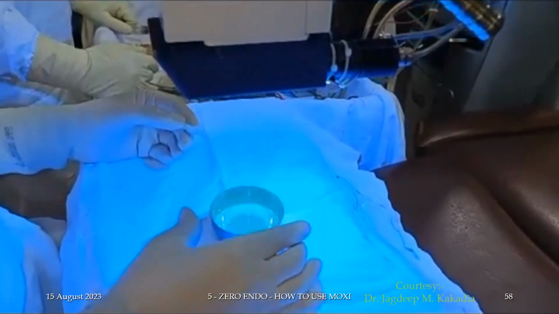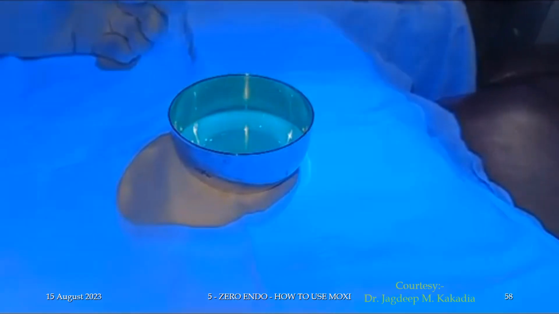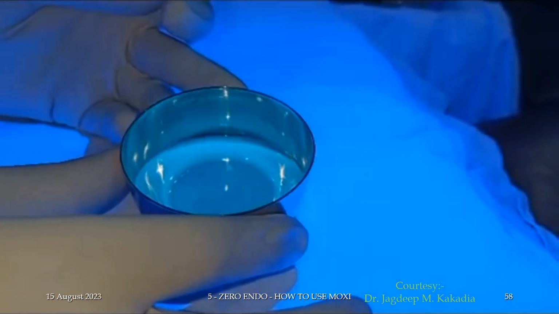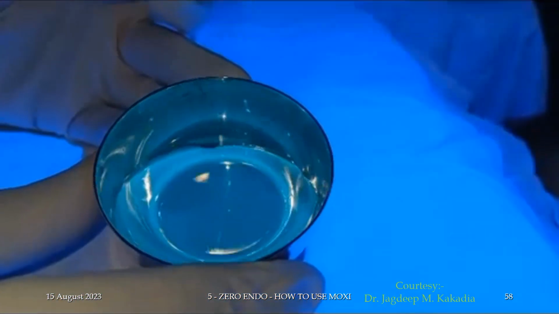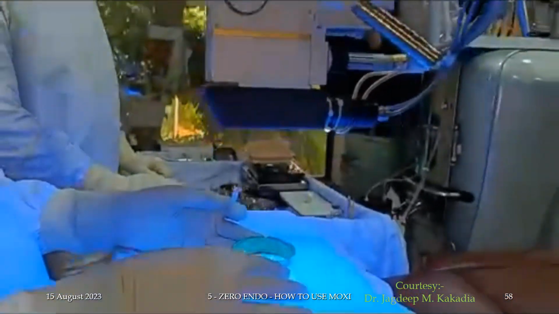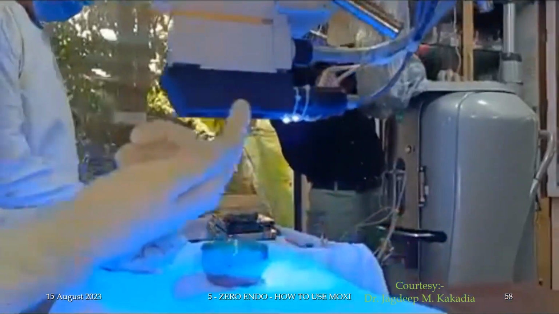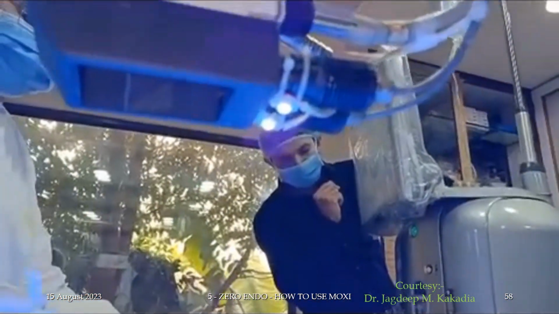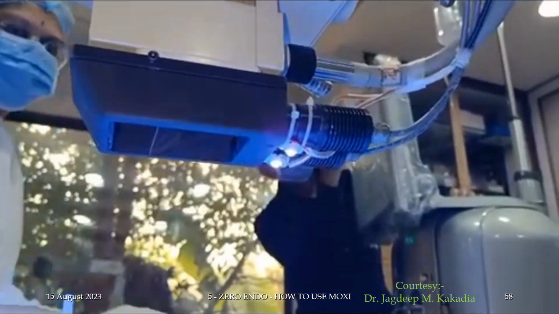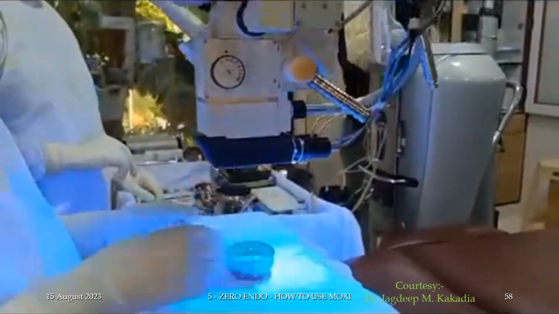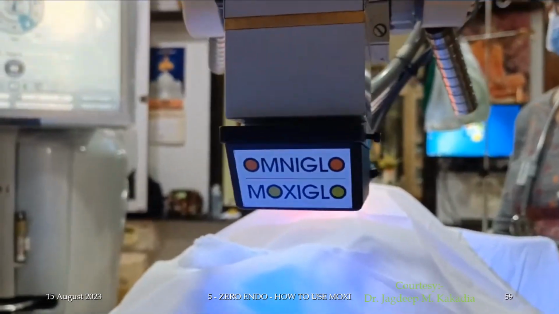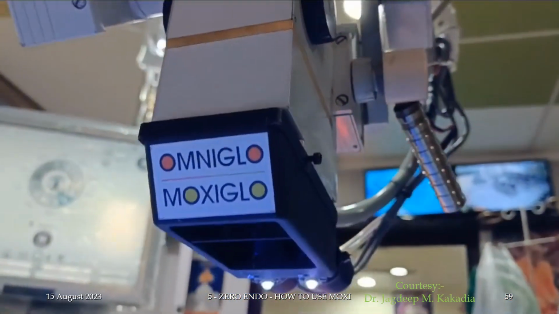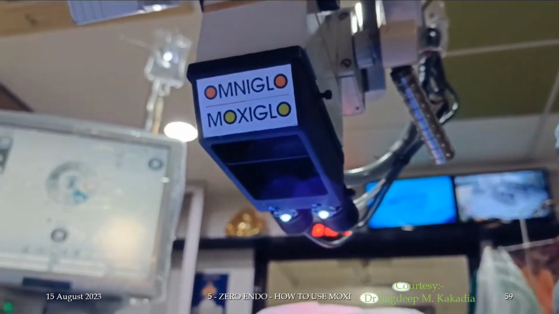So the entire infusion throughout the surgery is containing Moxifloxacin. And with Moxiglow, we can monitor and confirm the presence of Moxifloxacin throughout the surgery.